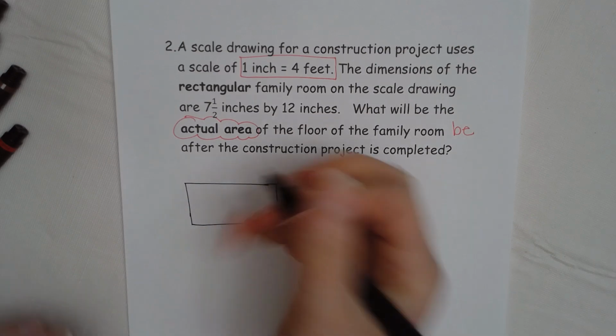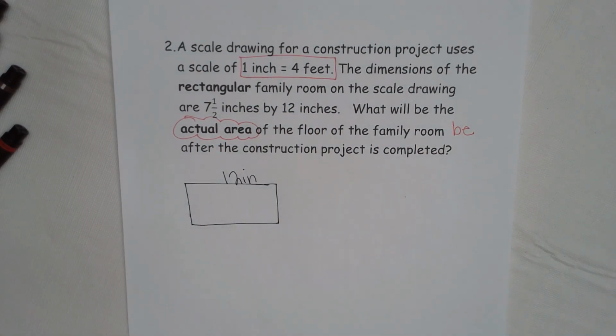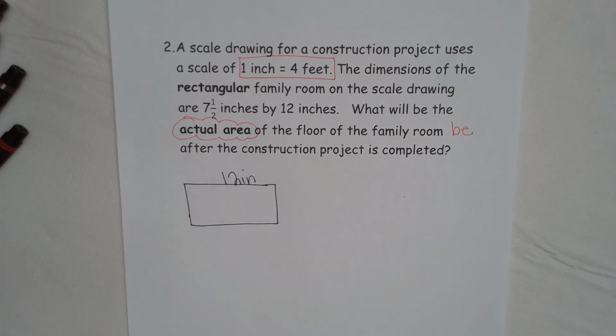Obviously the longer side is going to be 12 inches, and the shorter is going to be 7.5. The picture doesn't have to be exact. You're just getting the information down. It's not exactly proportional to what the numbers are, but go based off of the numbers.